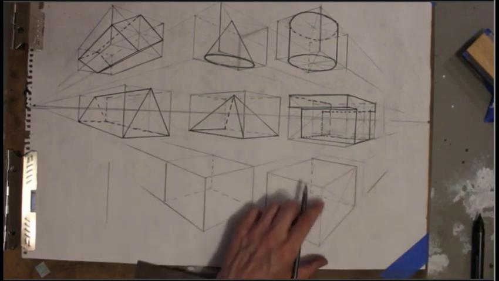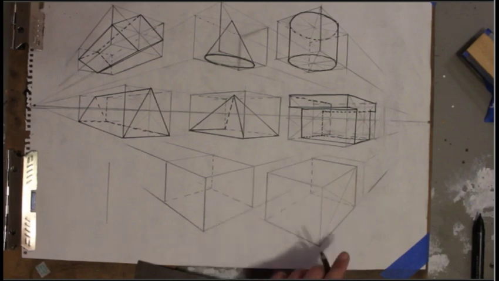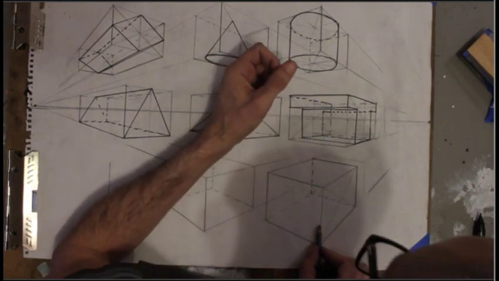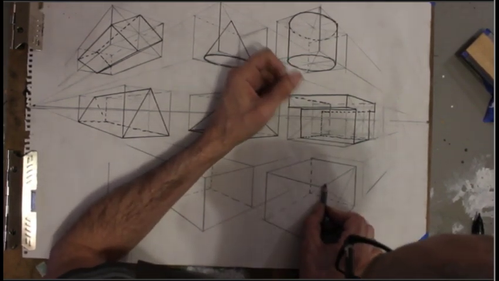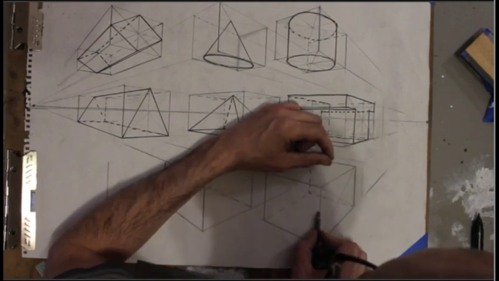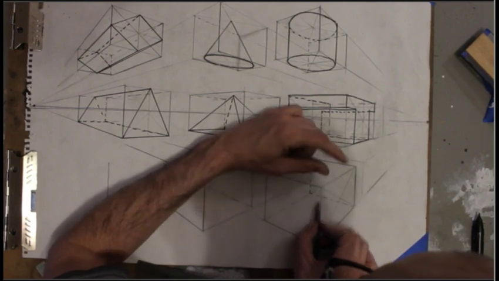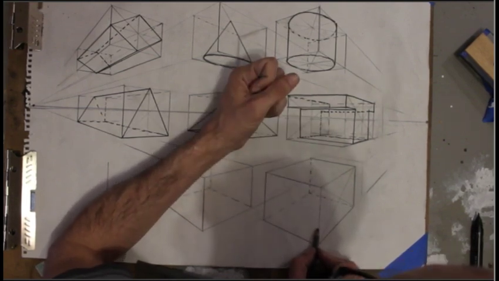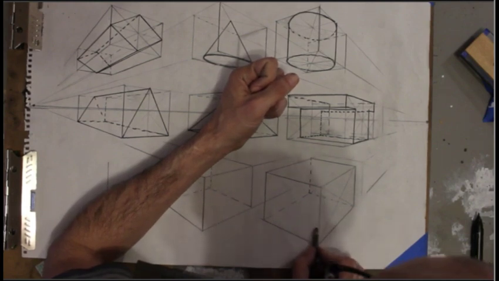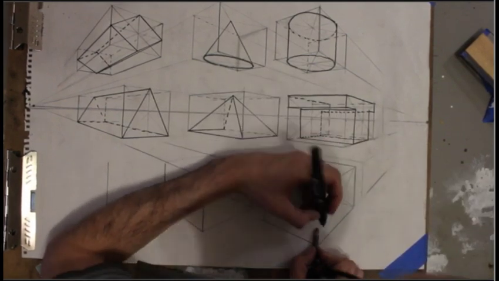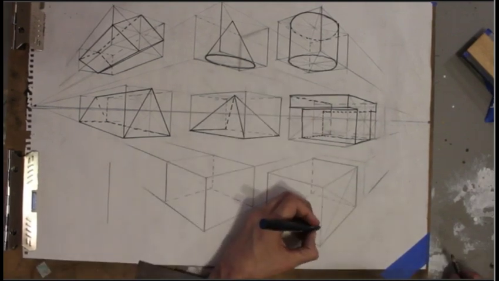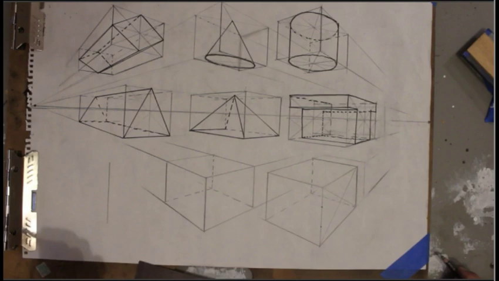Alright, again we want to divide this vertical edge into thirds. Let's feel that out. 1, 2, not quite. 1, 2, okay. 1, 2, good, close enough. Dot and dot. So there are my third points there.